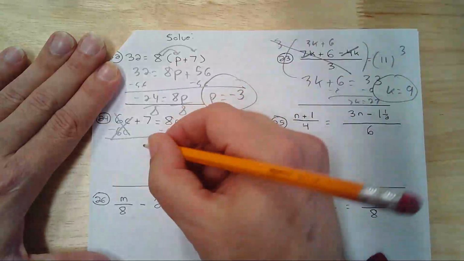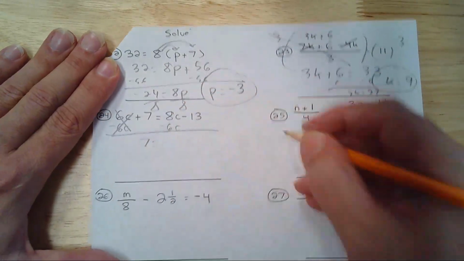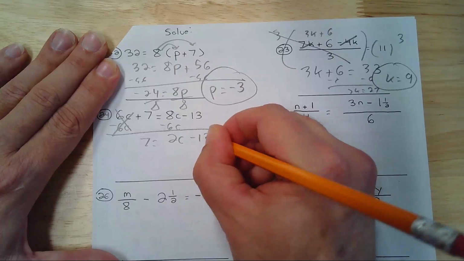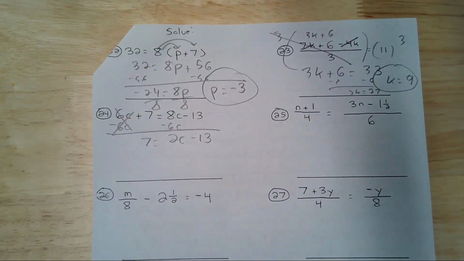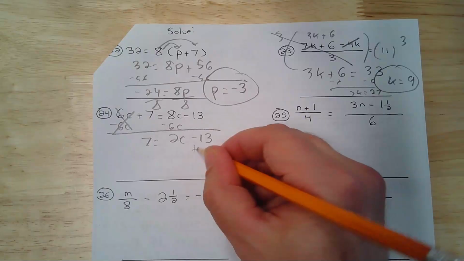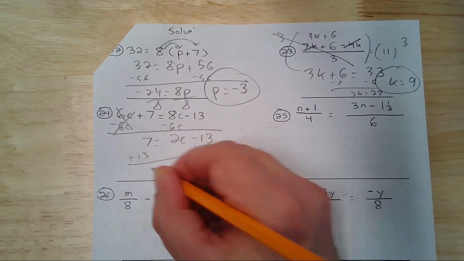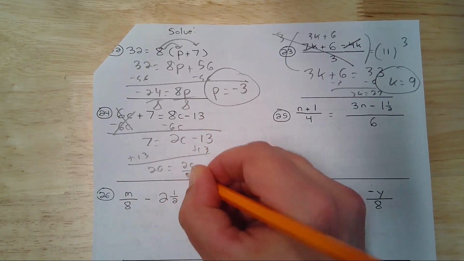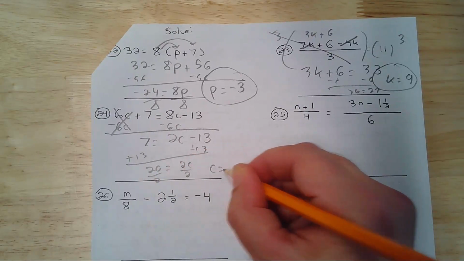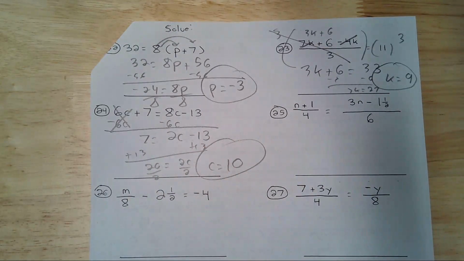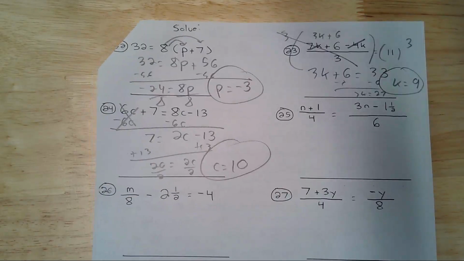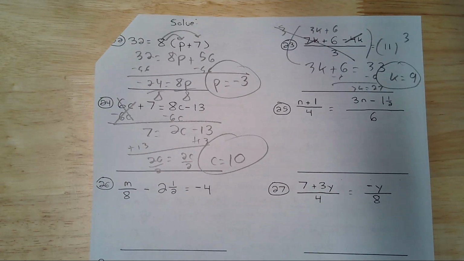So rewrite: 7, 8c minus 6c is 2c minus 13. There's your two-step equation. Add your 13. 2c equals 20. C equals 10. I'm not doing the same steps you are, but I'm getting the right answer, so, you know, it is what it is. Not exactly sure how I'm getting the right answer, but I am.